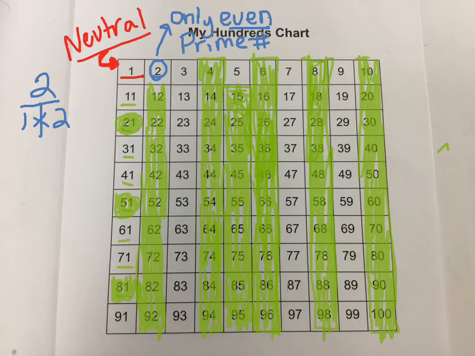All right, then we're going to go back up. We're going to go down the 3rd column. Okay, 3, the only way to get 3 is 1 times 3, so that one's a no. 13, 1 plus 3 is 4, so no. 2 plus 3 is 5, no. 3 plus 3 is 6, yes, 3 goes into 6 evenly. 4 plus 3 is 7, nope. 5 plus 3, 8, nope. 6 plus 3 is 9, so that is divisible by 3.